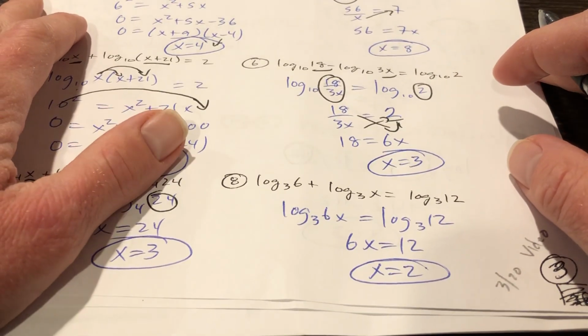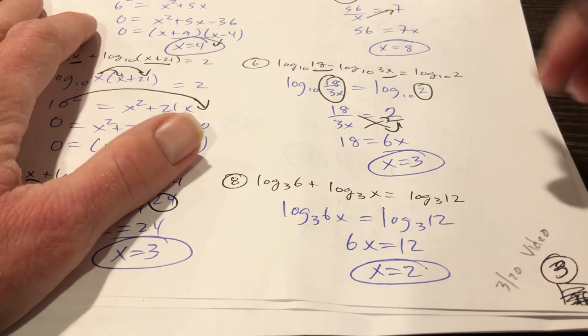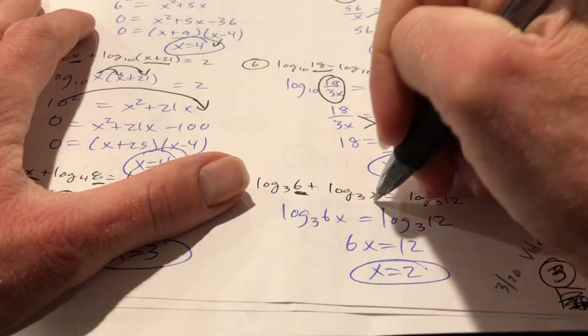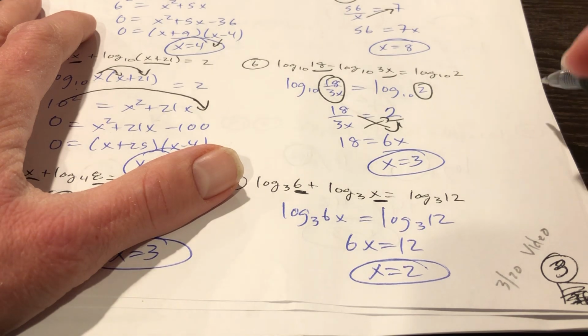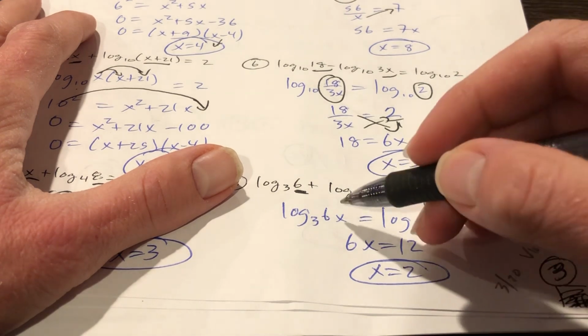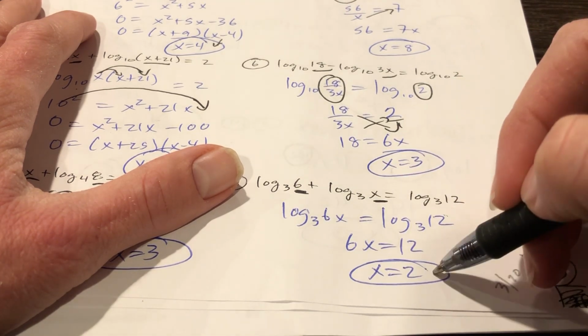Log base 3 of 6 plus log base 3 of x is log base 3 of 12. In the log world, addition means multiplication. Log base 3 of 6x is log base 3 of 12. 6x equals 12. X is 2.